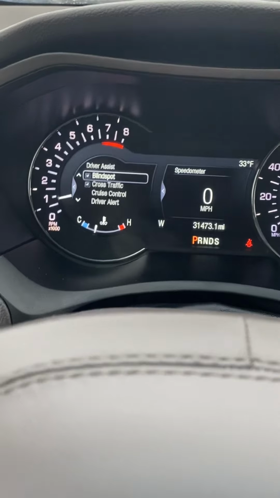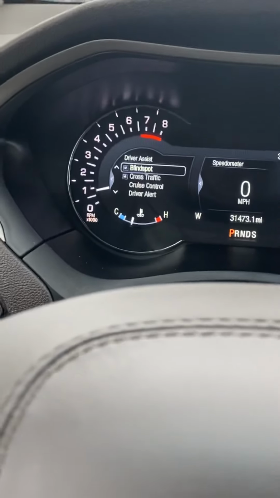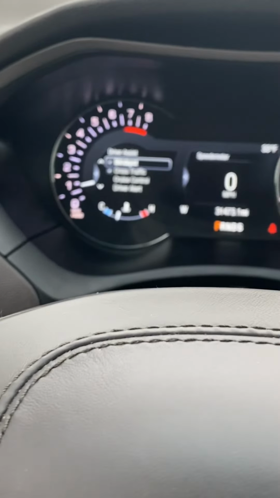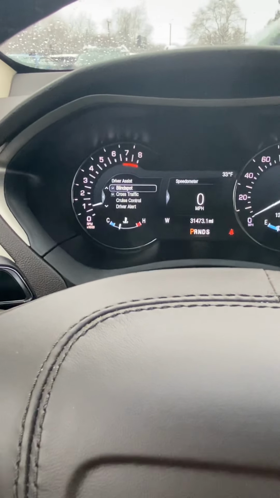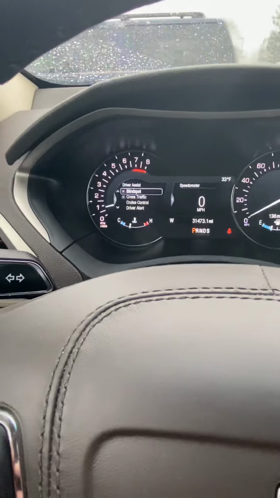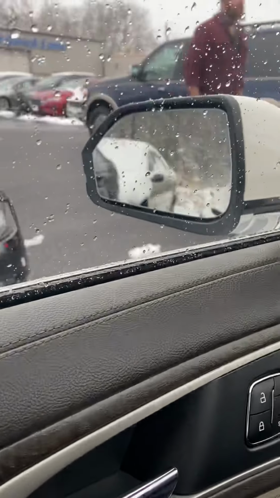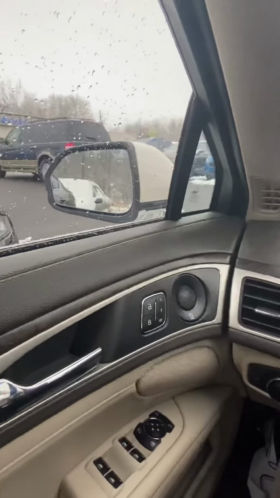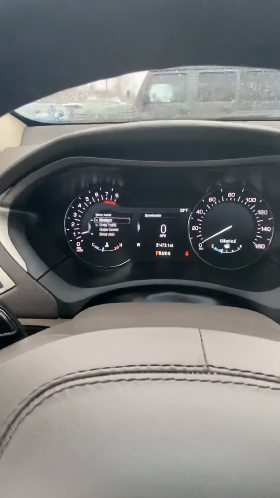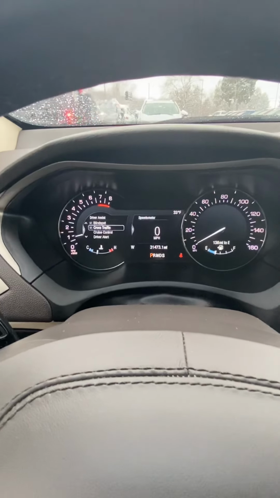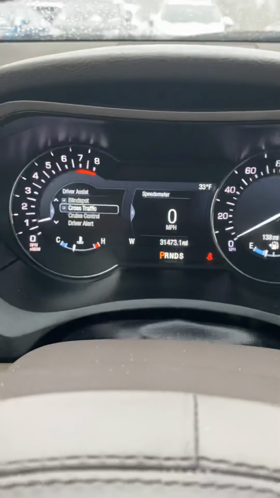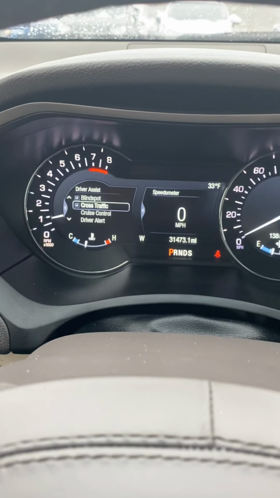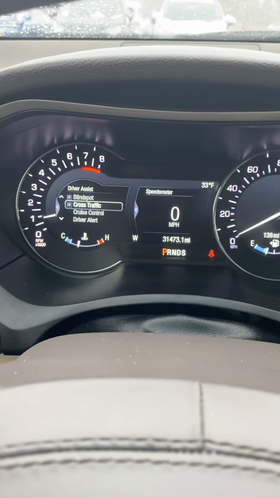Driver assistance. This is for all the safety features and some of the driver assistance options that the car has on it. So like right now, blind spot monitor is turned on, which are in the corners of the mirrors. That'll light up amber if somebody's coming up next to you. Cross traffic alert is if you're backing out of a spot, it will sense that driveway so you don't back out in front of anybody. Both lights in the mirrors will go off, and it'll also beep in here.